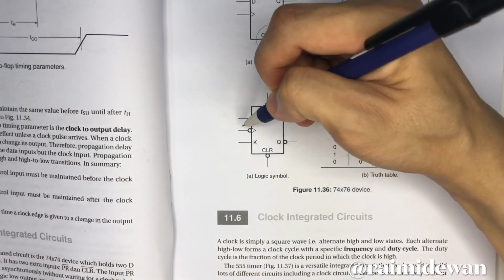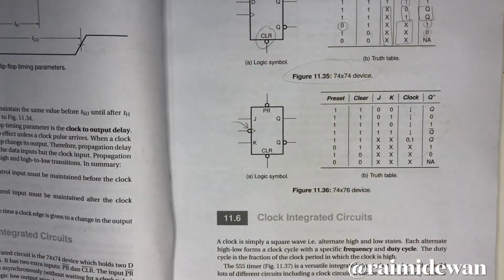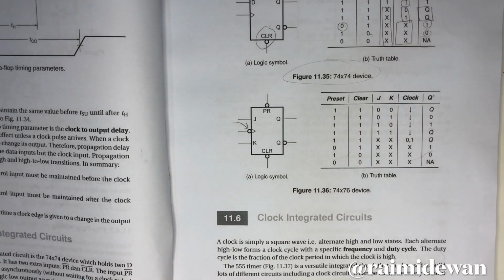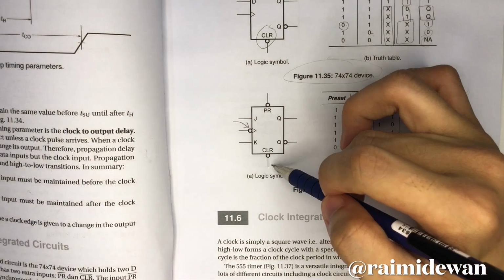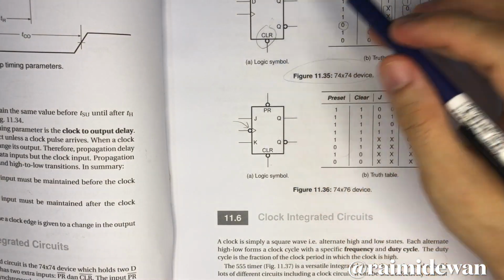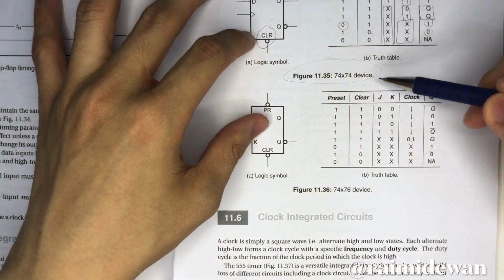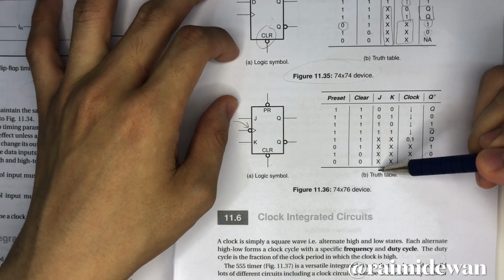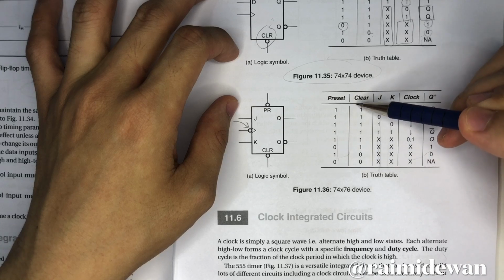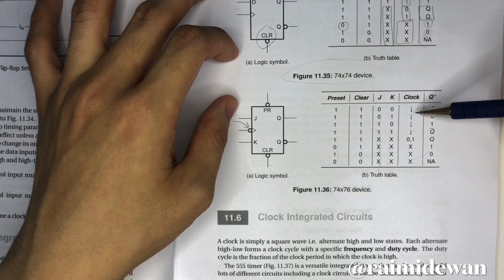Because we have this. Similarly, but this one is a JK flip-flop and the other one is a D flip-flop. For the JK flip-flop you have two inputs here, then you have preset and clear, and this is negative edge trigger.